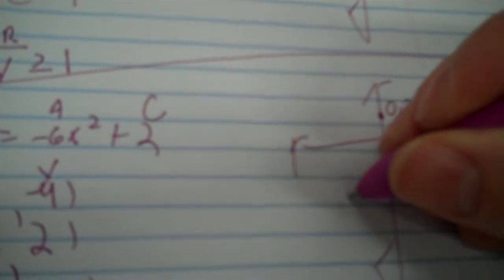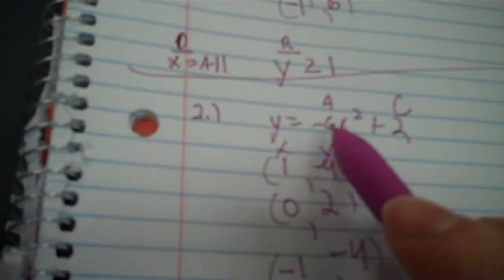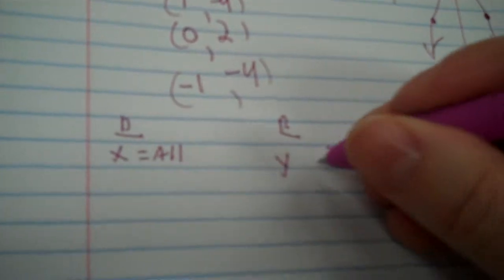That's the most important. And now it's upside down, which makes sense because we have a negative in the front, okay? Domain's still all. X equals all. Now the range. Take that second number, that's your y, because y is 2. And now you're under it, goes below, so the range is now less than or equal to 2.